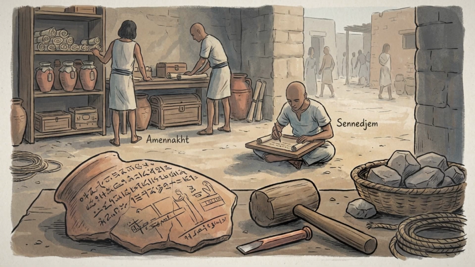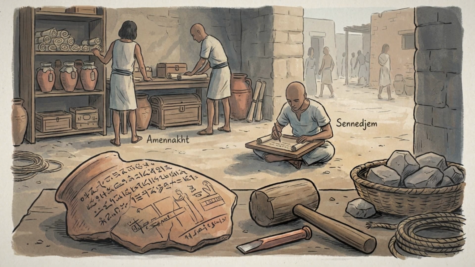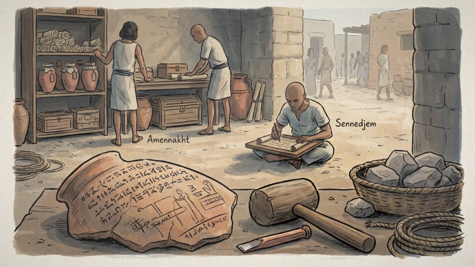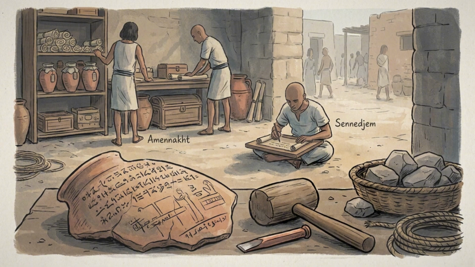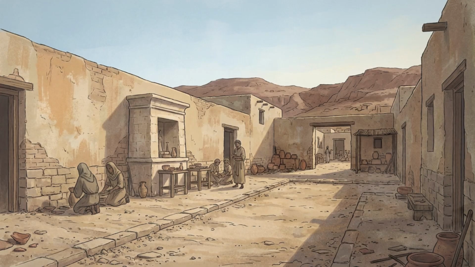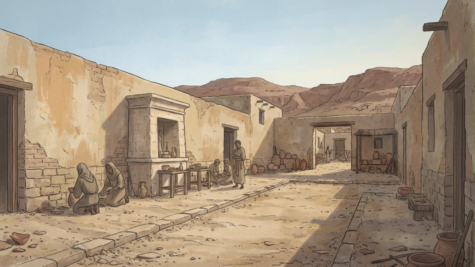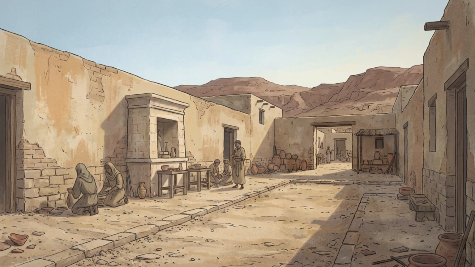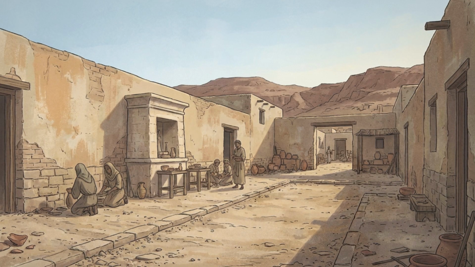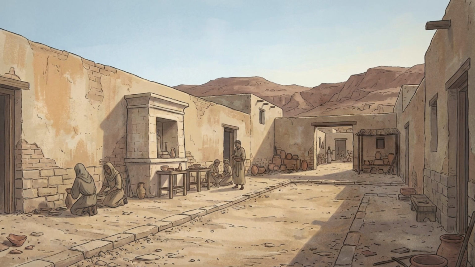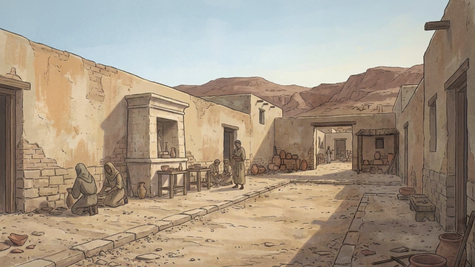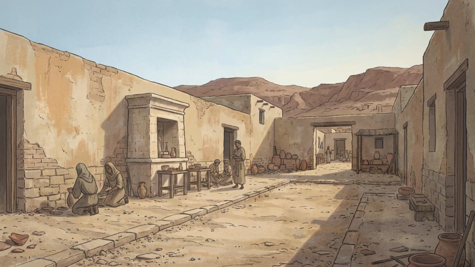Its inhabitants included skilled workers involved in the construction and decoration of royal tombs. The settlement and its documents preserve an unusually detailed record of a specialized community connected to royal work. The value of Deir el-Medina lies partly in the combination of archaeology and writing. Houses and material remains provide one kind of evidence. Ostraka and other documents preserve another. An ostrakon is a piece of pottery or limestone used as a writing surface.